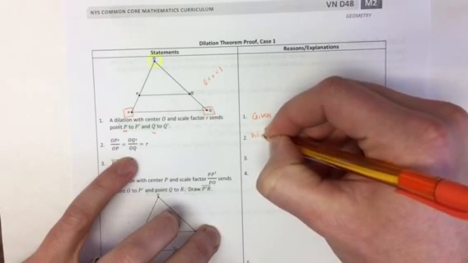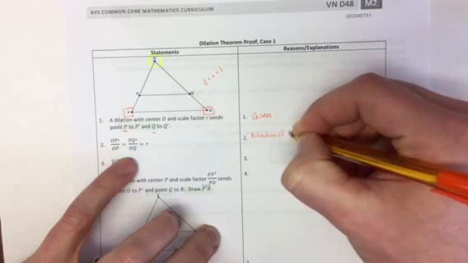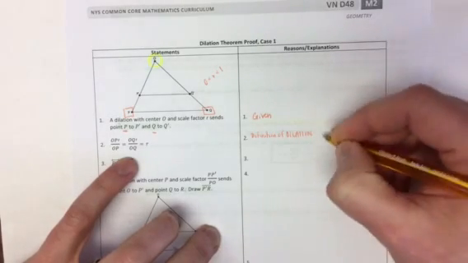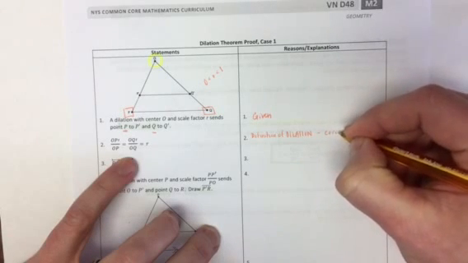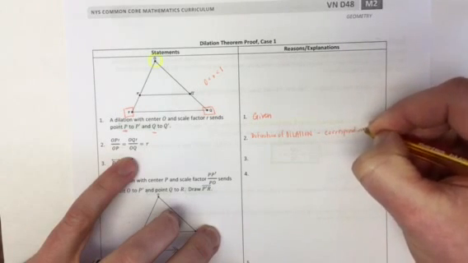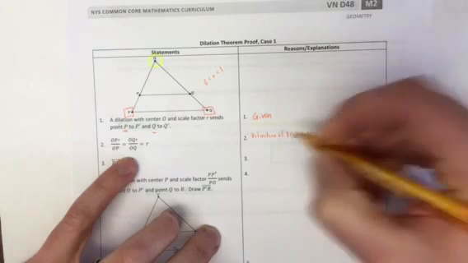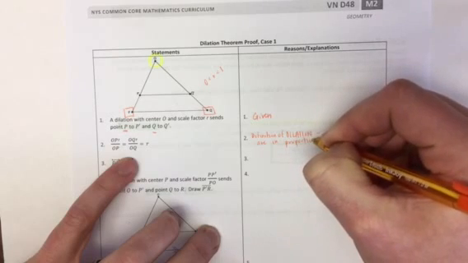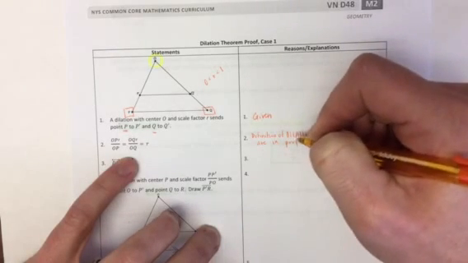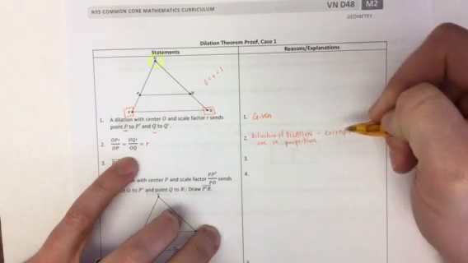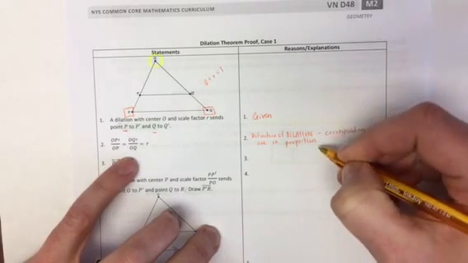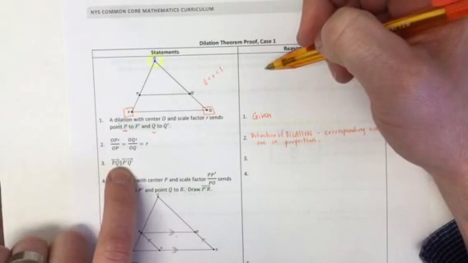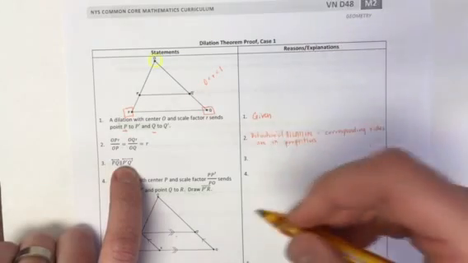Definition of dilation: just as a reminder, corresponding sides are in proportion. Since they're in proportion, this connects back to the side splitter theorem.